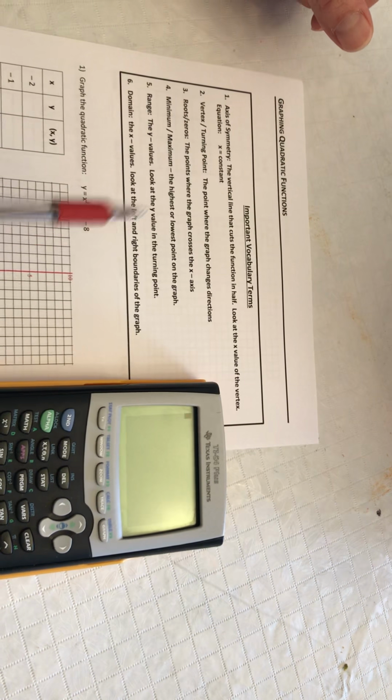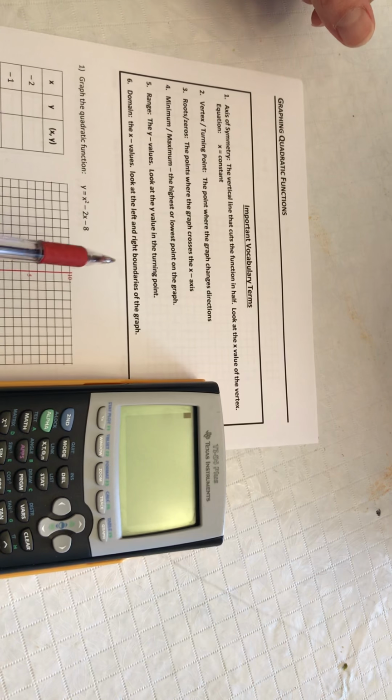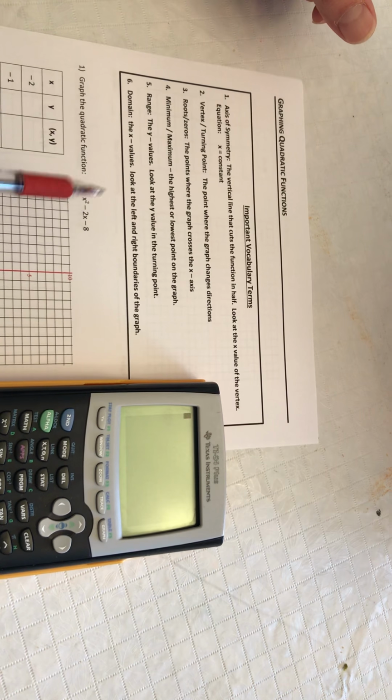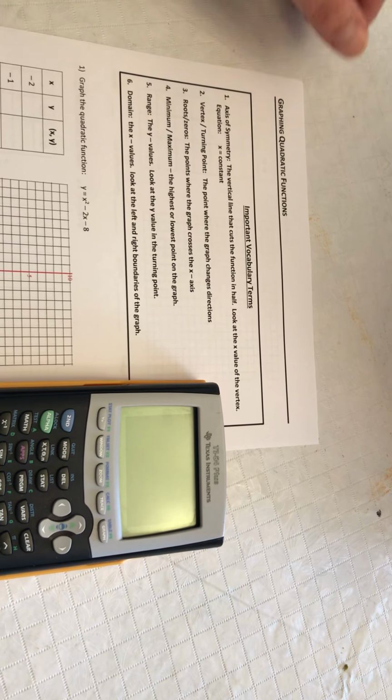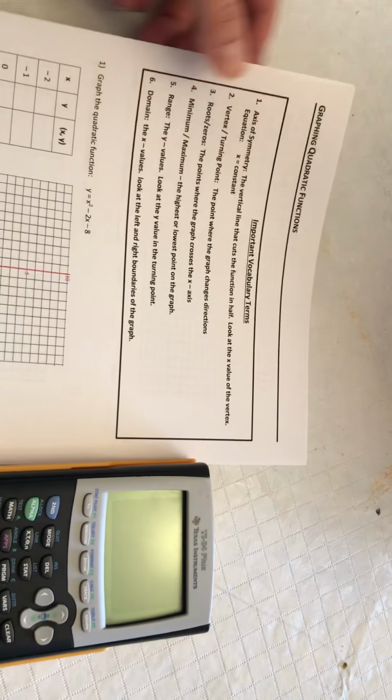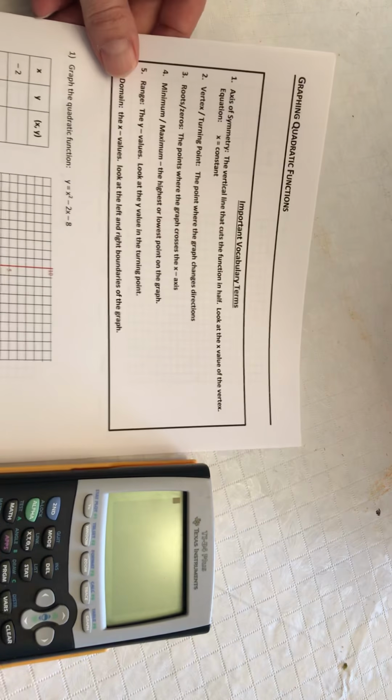I'm also going to attach this worksheet. All of these vocabulary terms that we've done already should be there. These are terms you're going to want to review and study. So we're going to graph y equals x squared minus 2x minus 8. And again, I'm going to attach this worksheet as well.